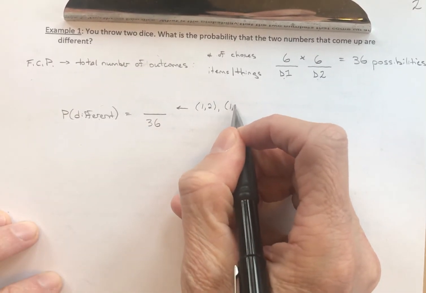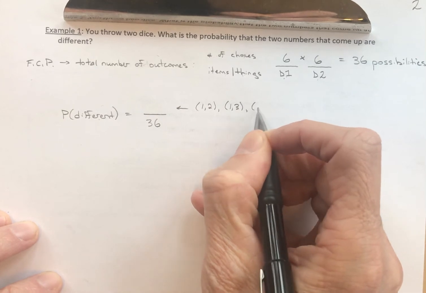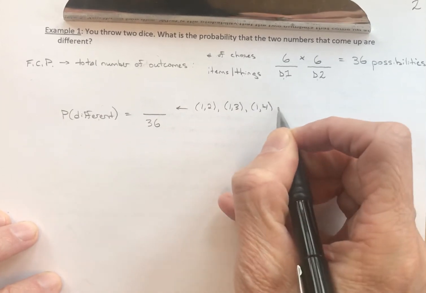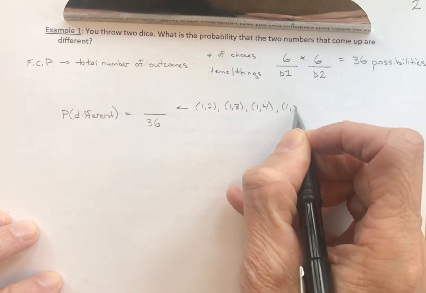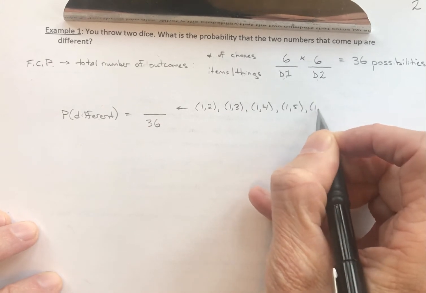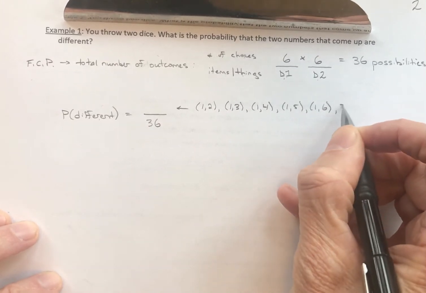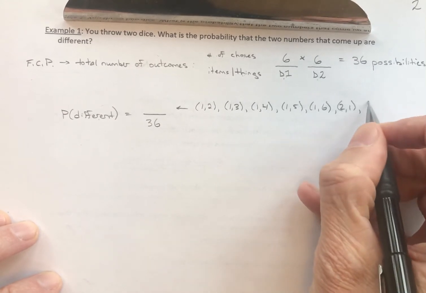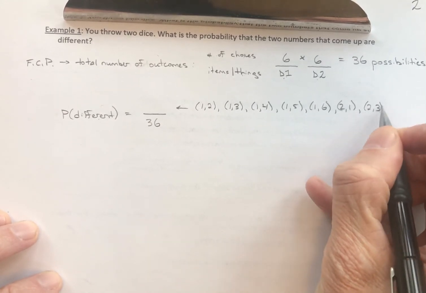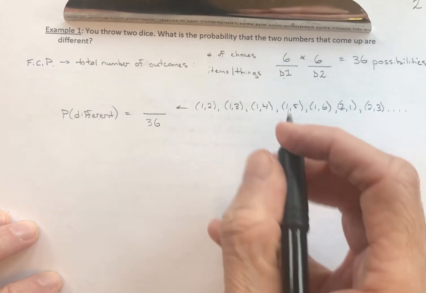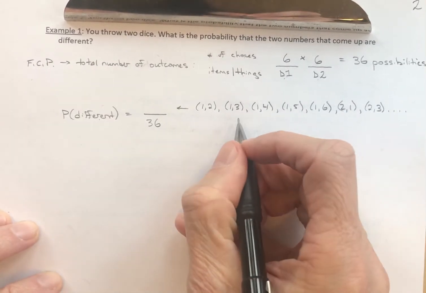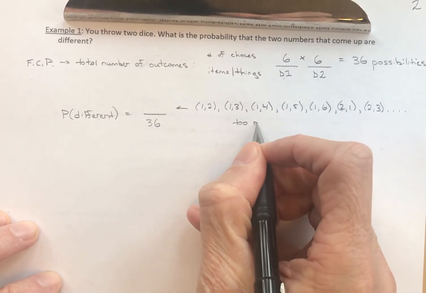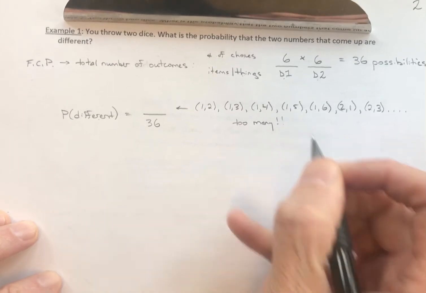I can roll a 1 and a 3, I can roll a 1 and a 4, a 1 and a 5, and a 1 and a 6, and then I can roll a 2 and a 1, 2 is the same, then a 2 and a 3, and oh my goodness, this is going to take a while, so I'm going to stay here. There's too many. I don't want to count all these up.